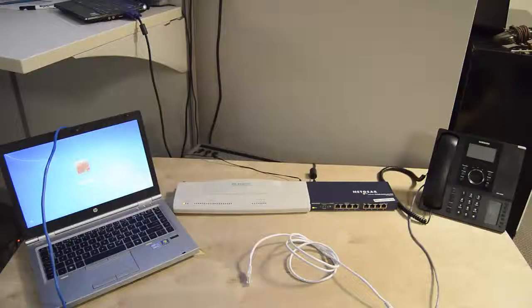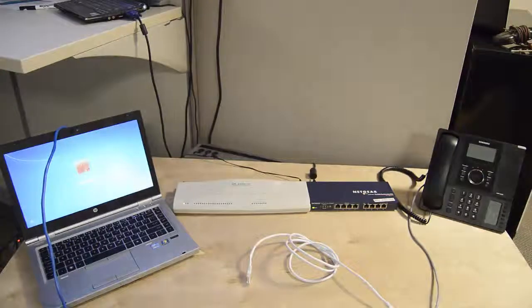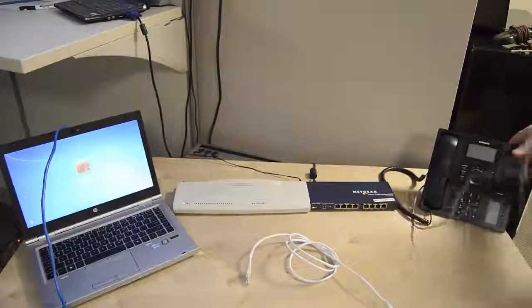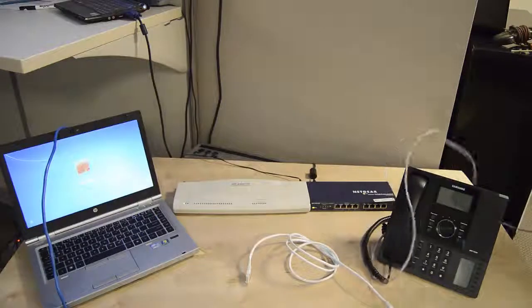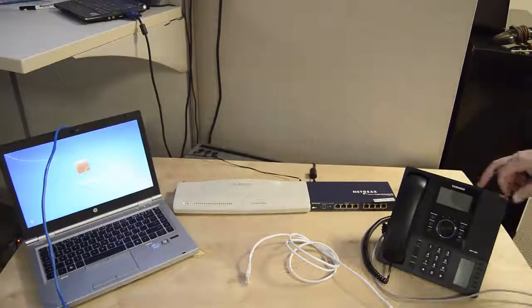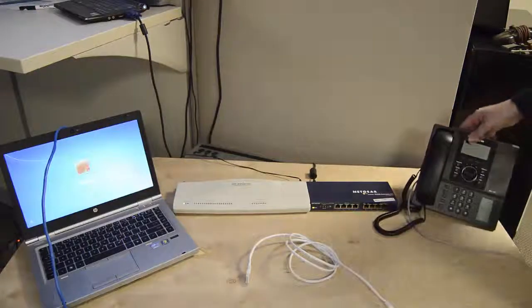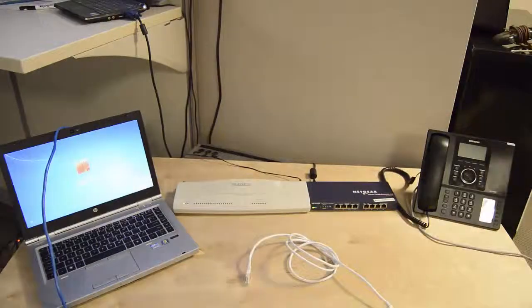Hey guys, so we're going to do a quick demonstration of how to insert a Wireshark trace at the IP phone side. So typically what you'll see is somebody's phone that's sitting on their desk, and they'll have it plugged in, and you're wanting to capture all the traffic coming off this phone. So what you may need to have on your truck to be able to do this is what I have. There may be better tools that you can use.